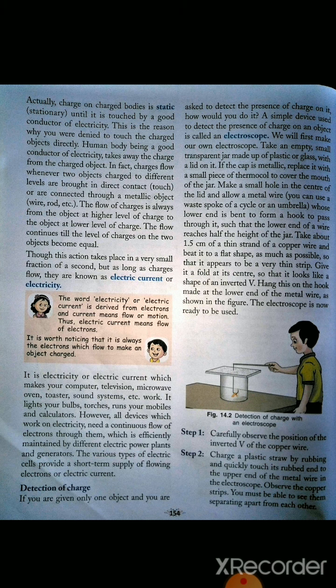By doing this activity, we observe that when we touch the metal wire with the charged straw, the charge flows through the metal wire to the copper strips. As the straw had a high level of charge and the metal wire had low charge, and charge always flows from a higher level to a lower level, the two copper strips acquire the same type of charge from the straw. They separate apart due to the repulsion of similar charges. Same charges repel each other, and the copper strips were now charged.